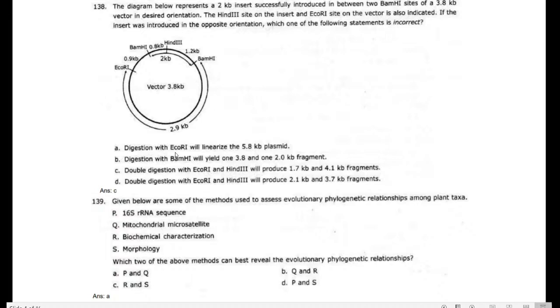Digestion with EcoR1 will linearize the 5.8 kb plasmid. Why are they mentioning the 5.8 kb? Digestion with EcoR1 means you will get a cut at this particular area.